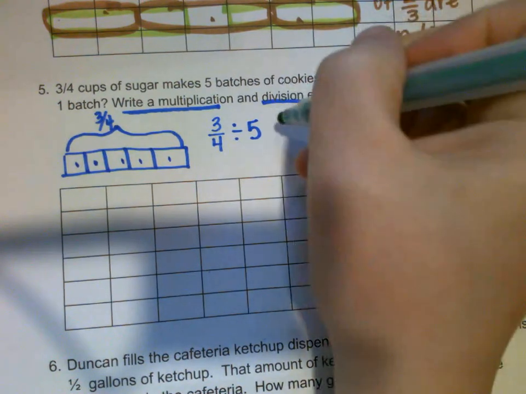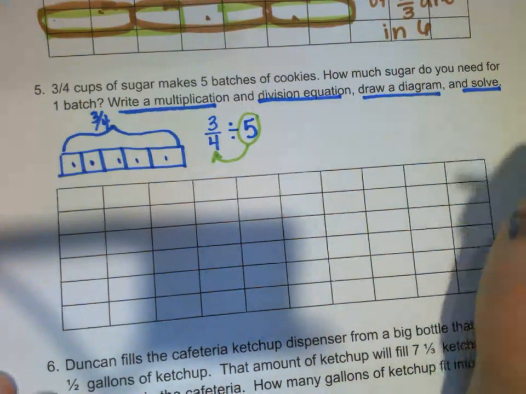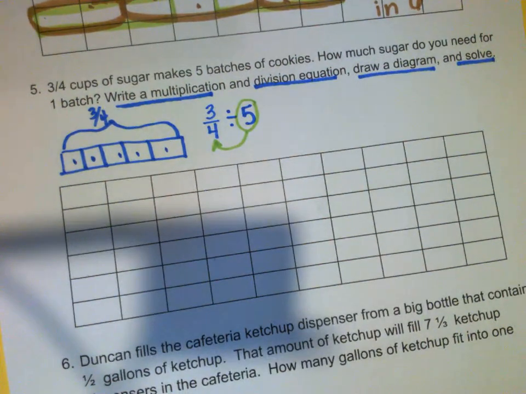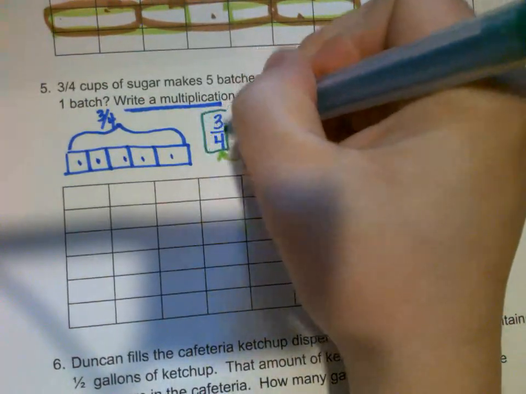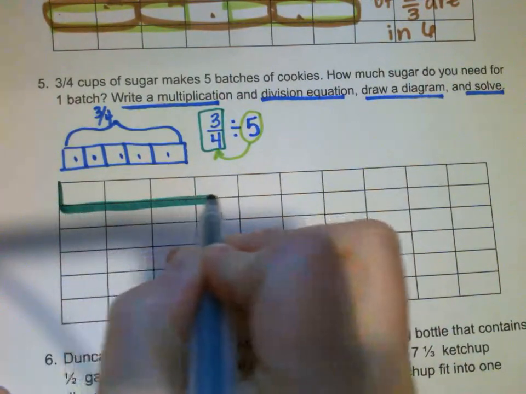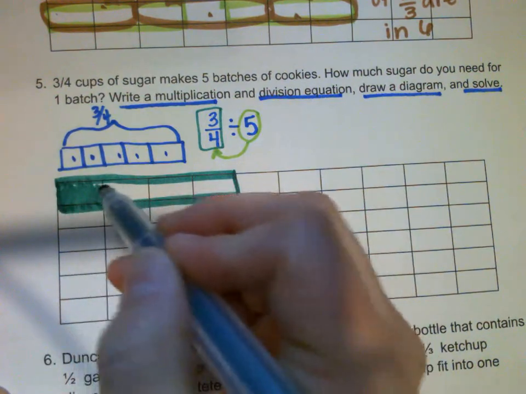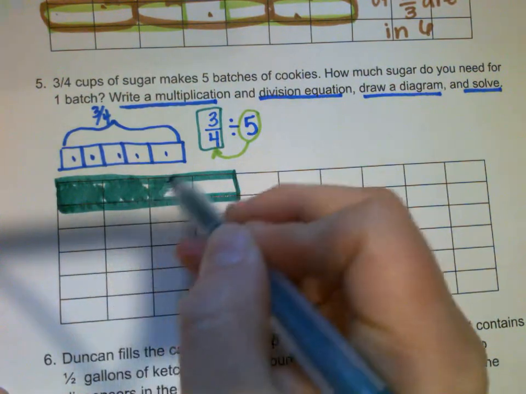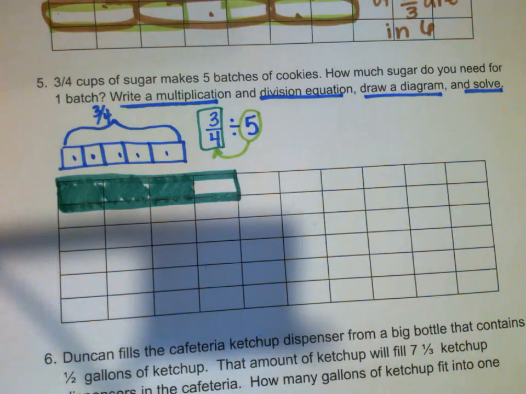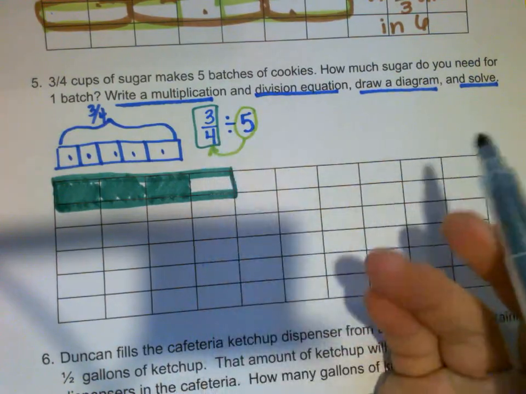So as in every problem, we're asking how much of 5 fits inside of 3/4. Just like we do in every other problem, we're going to start by drawing our dividend. So we're going to start and draw 3/4. I'm going to make 4/4. I'm going to color in 3 of them. 1, 2, 3/4. Okay. And then I'm comparing how much of that 3/4 or how much of 5 fits inside of 3/4.